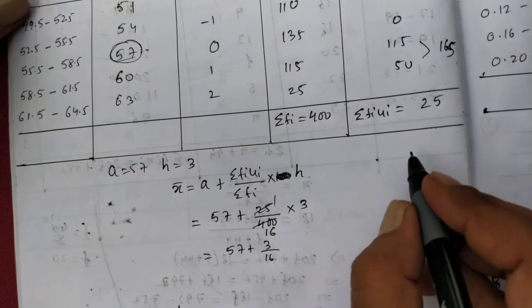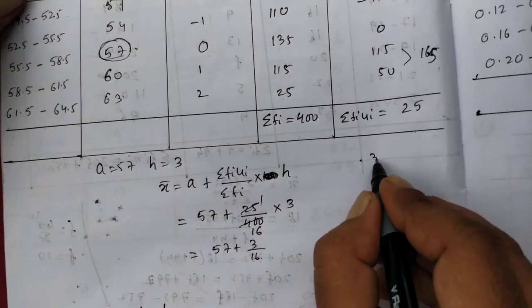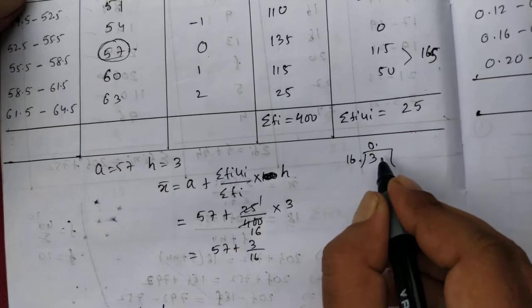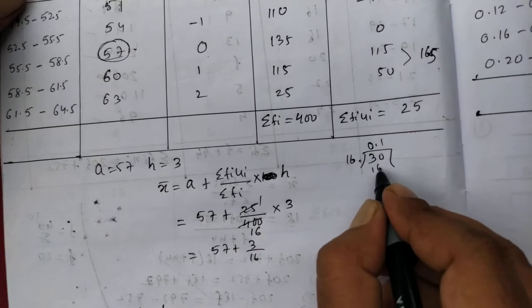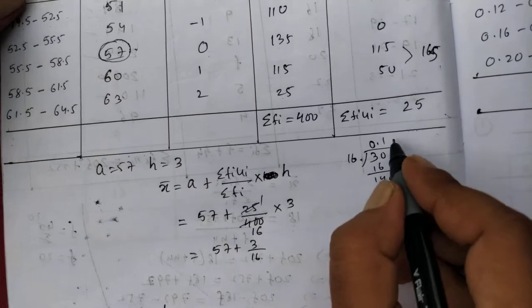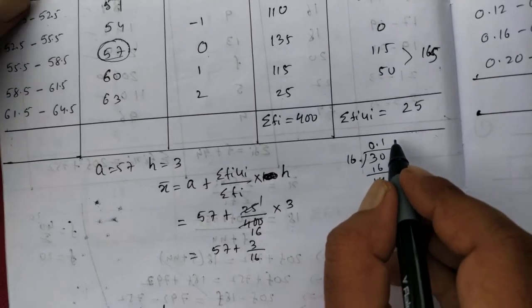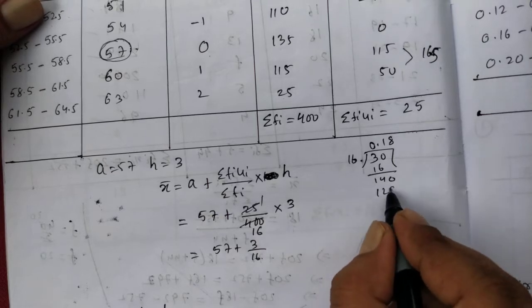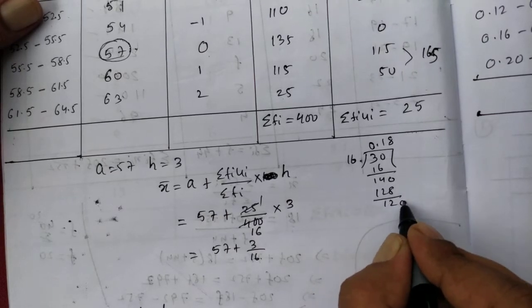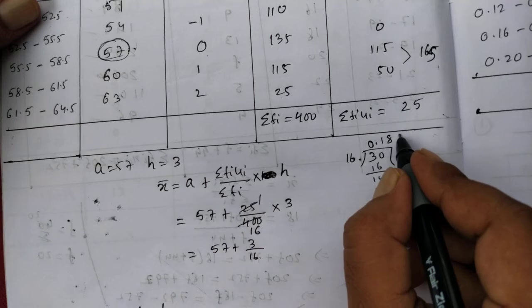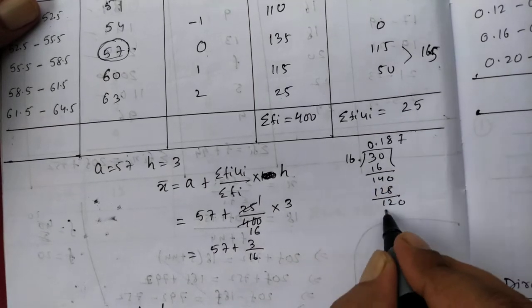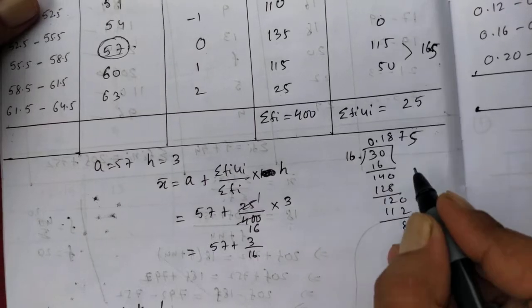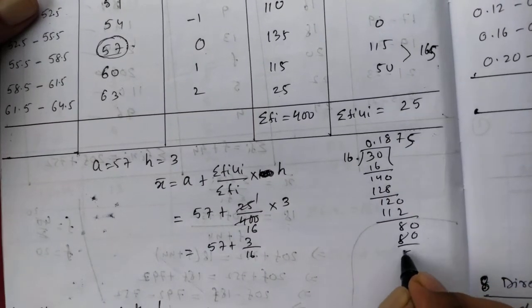You can divide separately in rough work: 16 one time is 16, 16 eight times is 128, 16 seven times is 112, 16 five is 80.